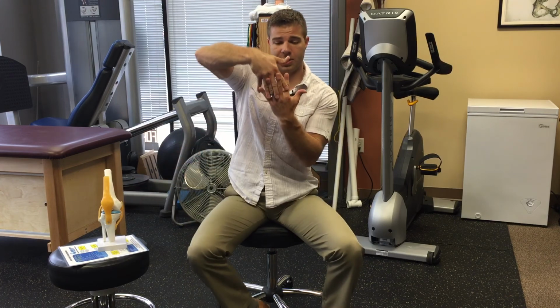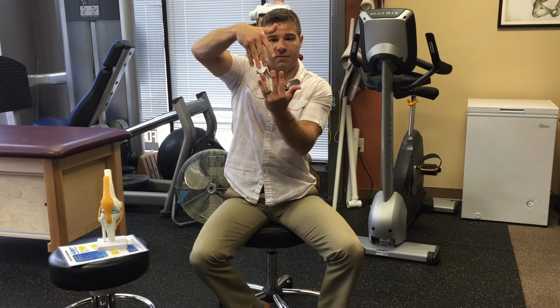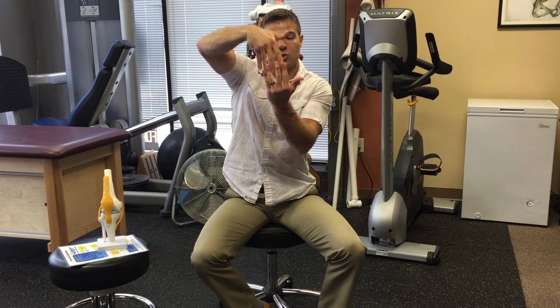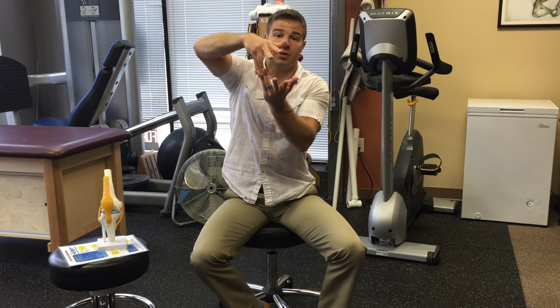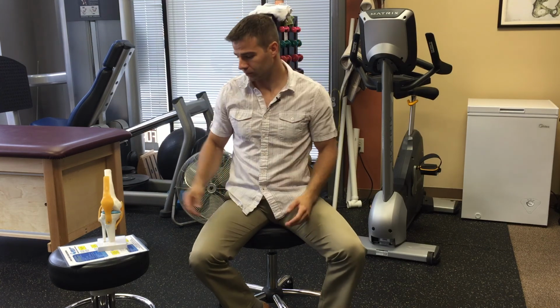That's called your ACL. And if that tears, there can be multiple different tears of that, different grades. So a grade 1 is a mild stretching of the fibers. Grade 2 is where you can imagine half of it is completely torn, and grade 3 is it's completely torn.